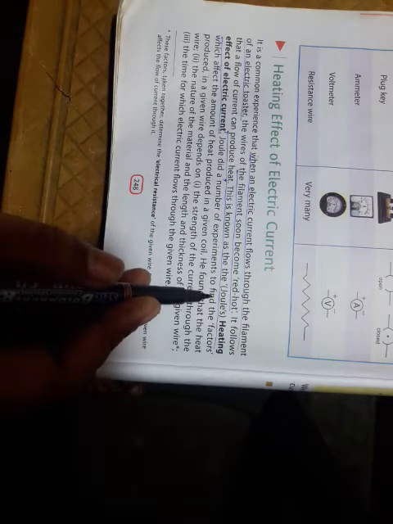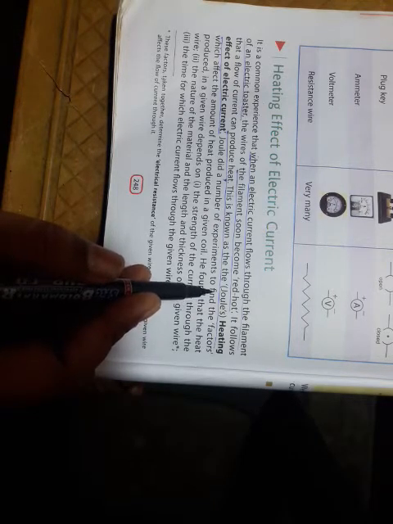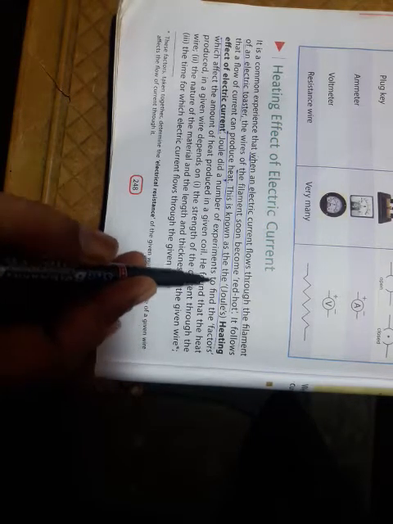But here is another interesting thing we are studying, the heating effect of electric current. It was proposed by Joule, a famous physicist, who showed some very interesting things about it.